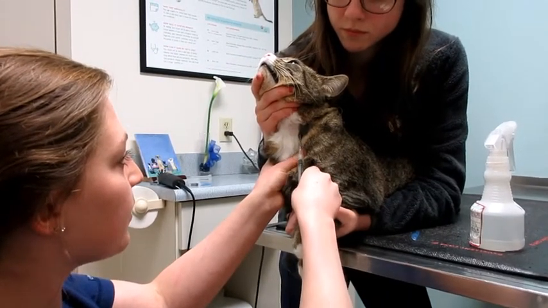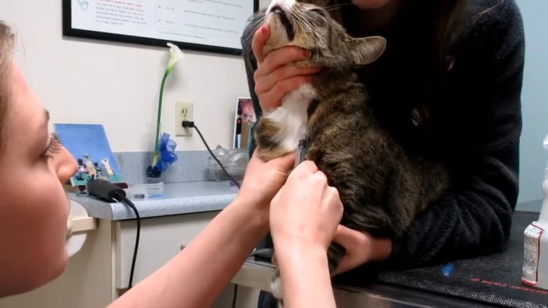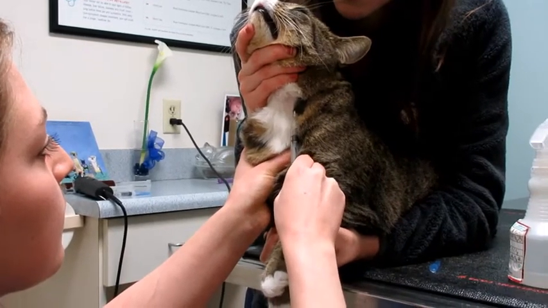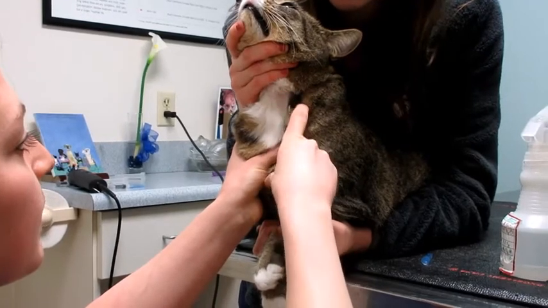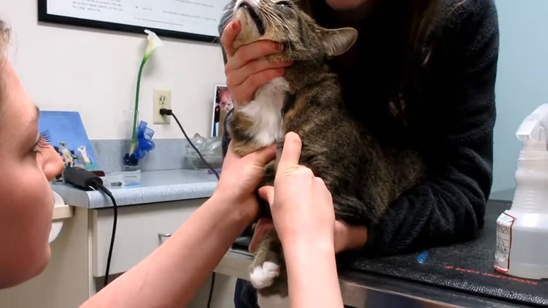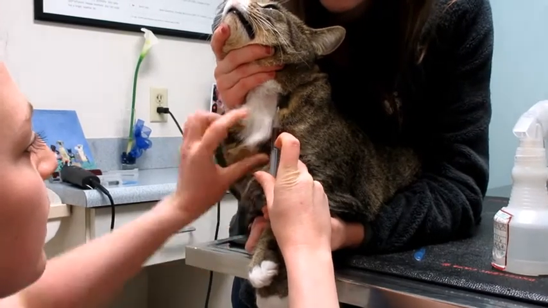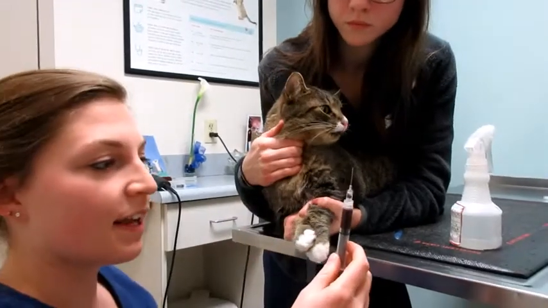And then we enter the vein with our needle. We need to do some readjusting. And then once we've got blood back and we have enough, we can hold pressure, and we've drawn blood from the jugular.